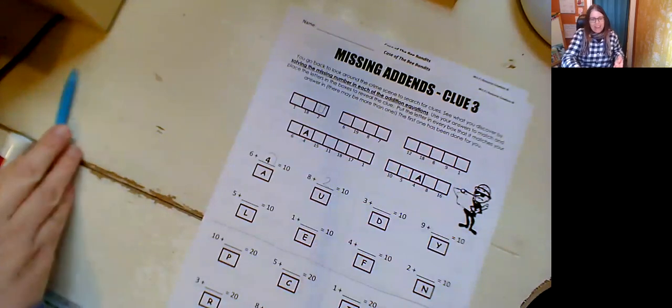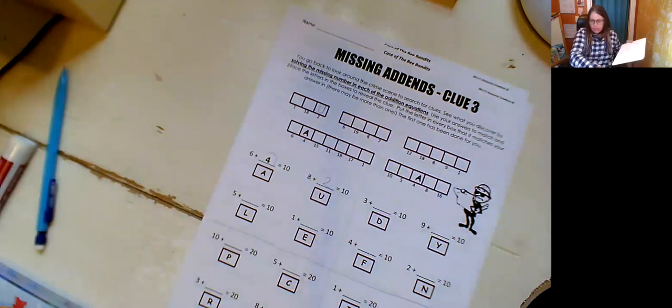Here's one there. Oh, I only see that one. Okay, so you'll solve all those and fill in the words. You might need to have a grown-up help you read the words.